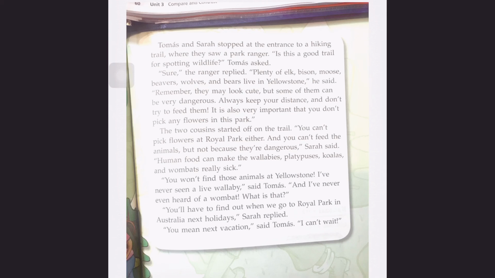Now, when we look at the second part of the passage, there are many embedded references of comparison and contrasting ideas. They talk about the different types of animals that live there. They talk about the different types of plants. But the rule remains the same at both of the parks.